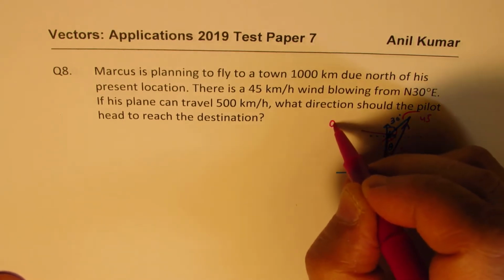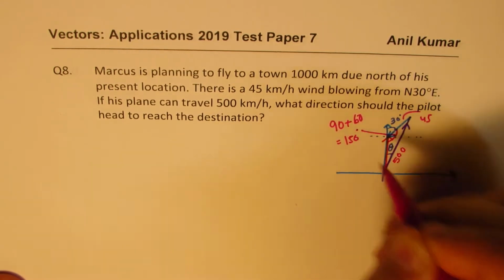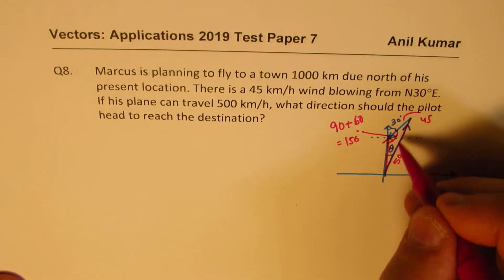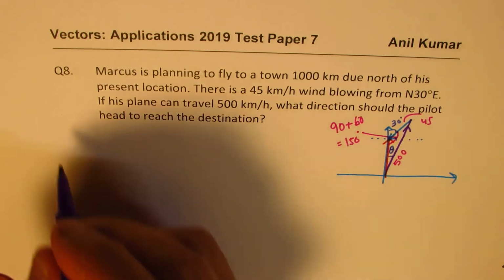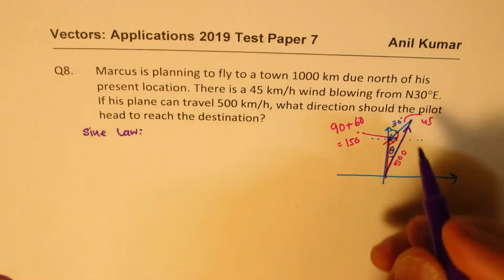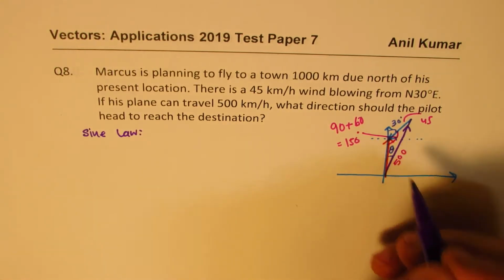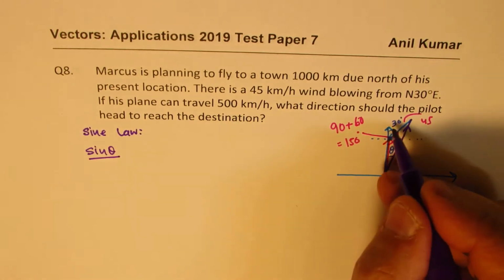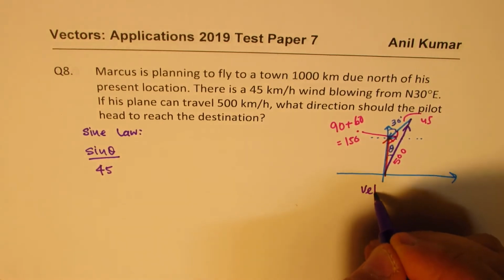So this angle here is 90 plus 60, which is 150 degrees. Now we know these, so we could use the sine law. In this particular triangle, we'll use the sine law, since we have this combination 500 and this, and what we need to find is this angle theta. So we can write sine theta over the opposite side, which is 45. We are comparing the velocity diagram, okay?